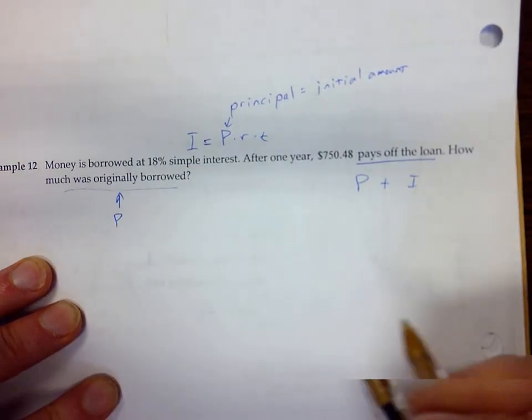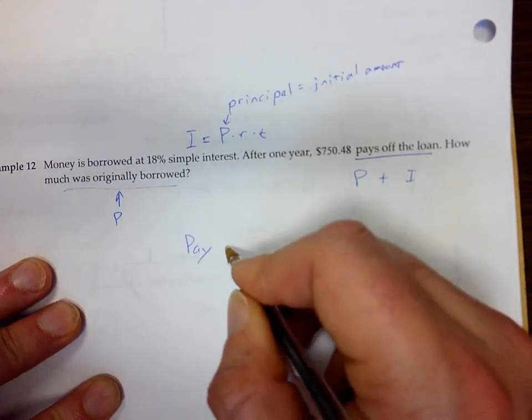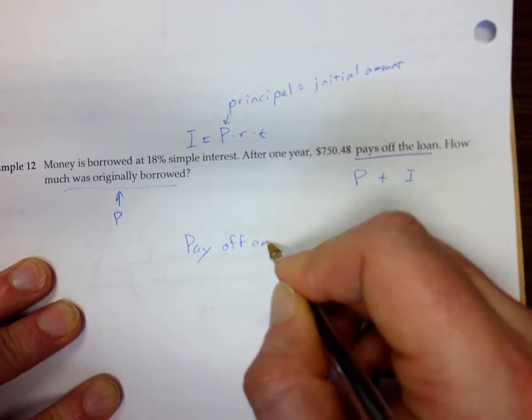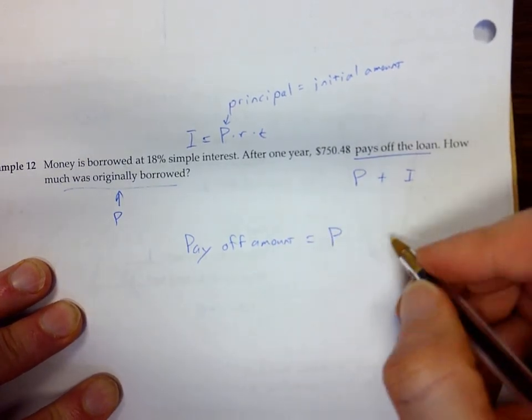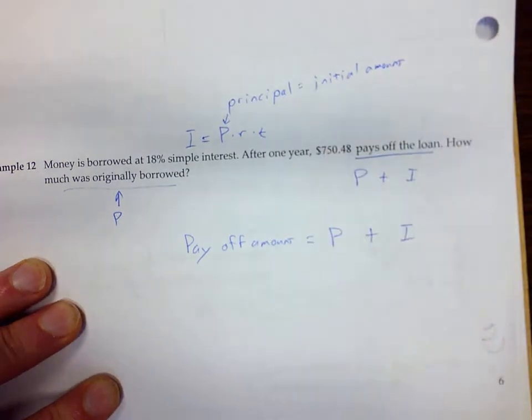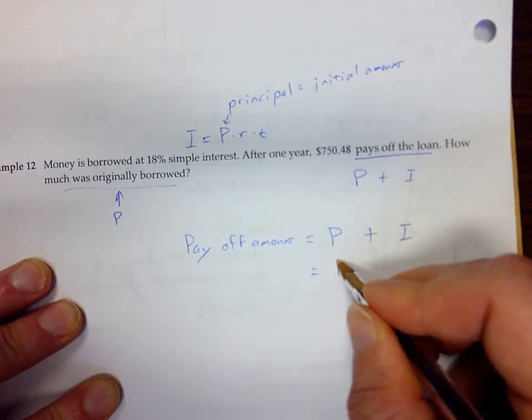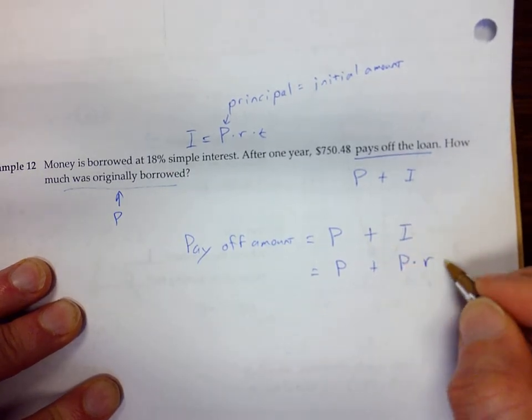Okay, so let's write out an equation based off of what we've come up with. So the payoff amount is going to be equal to the principal plus the interest. And we just said we've got a formula for the interest. Interest was principal times rate times time.